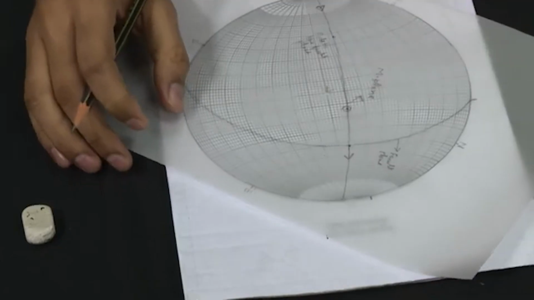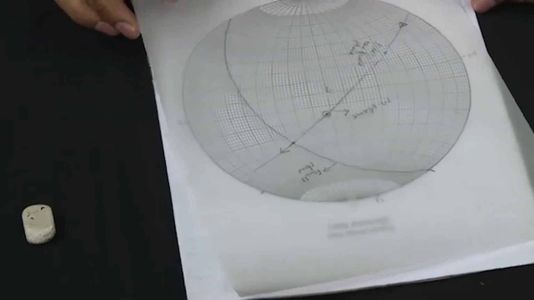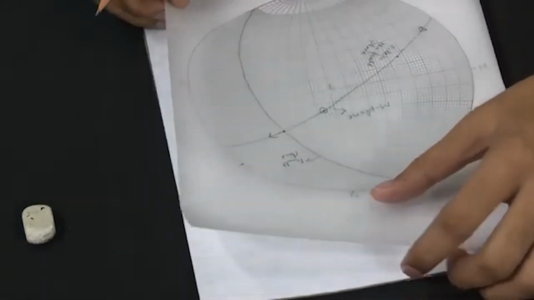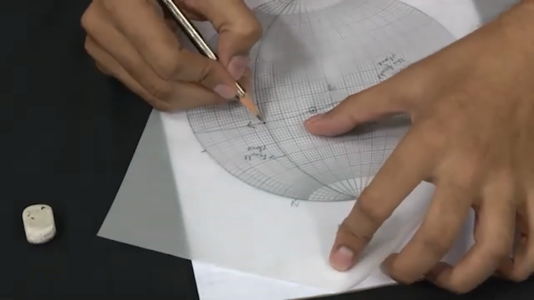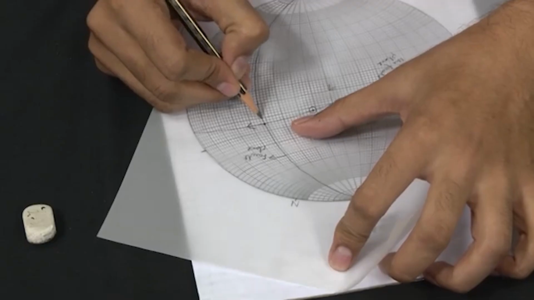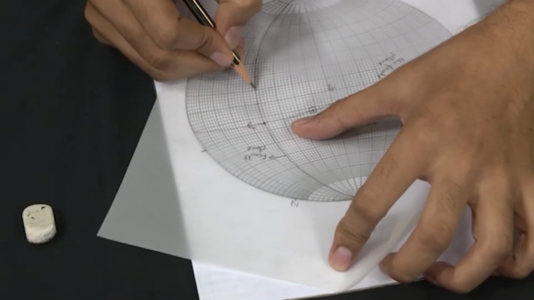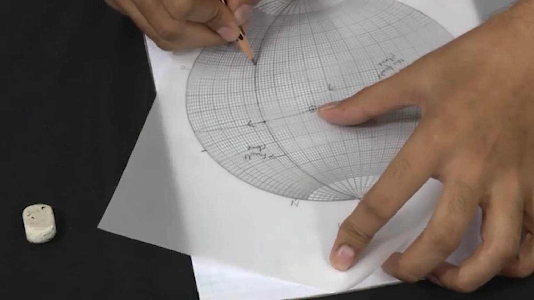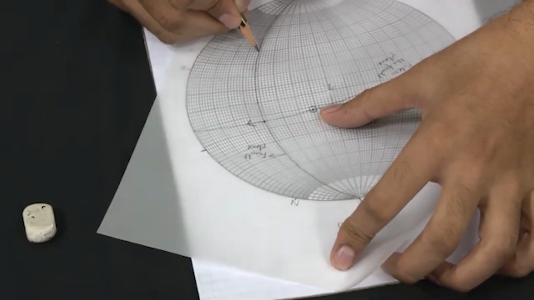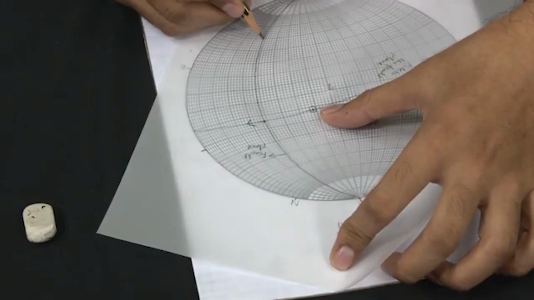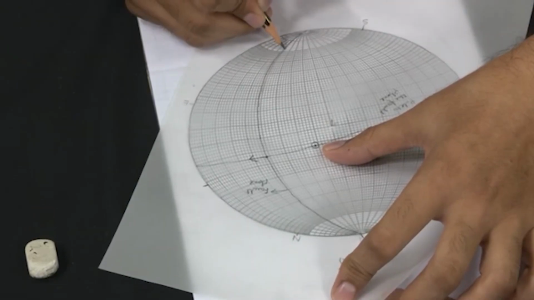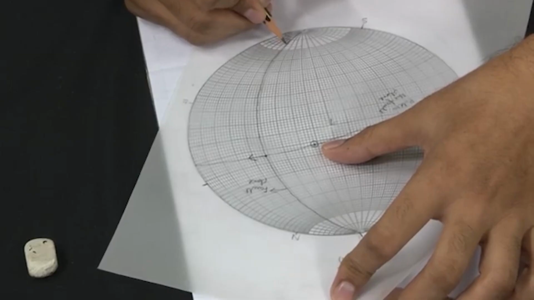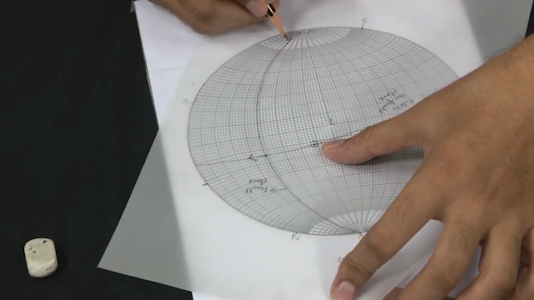And since sigma 2 has to be on the fault plane, the assumption is that it should be at 90 degrees from the slickenside lineation. So, we will count 90 degrees from the slickenside lineation. So, this is again 4, then 14, 24, 34, 44, 54, 64, 74, 84, and then 86, 88, 90. So, this will be sigma 2, which I will mark as an open box.